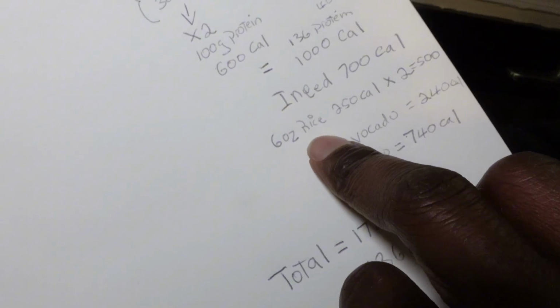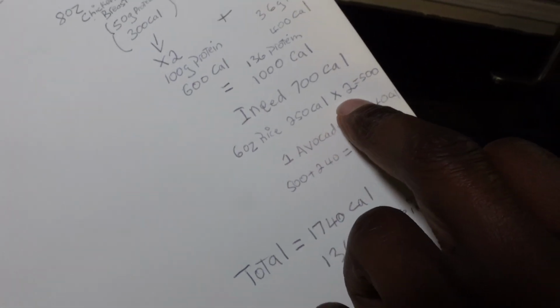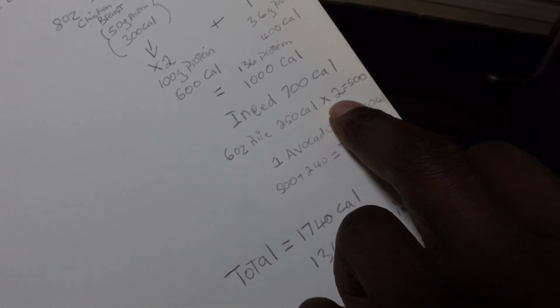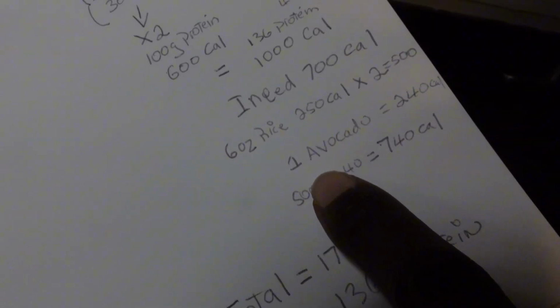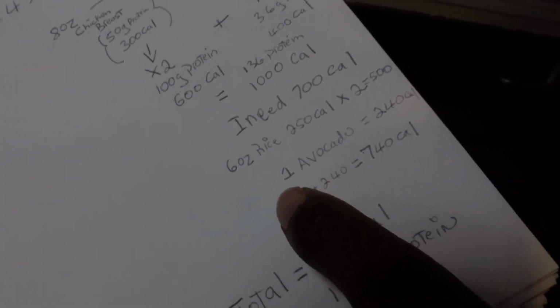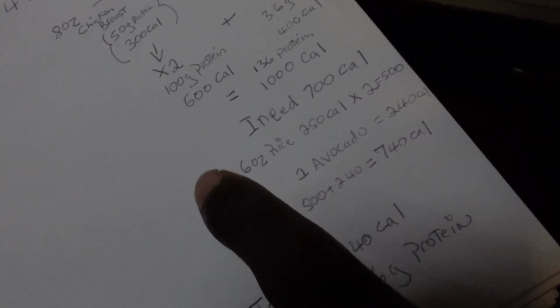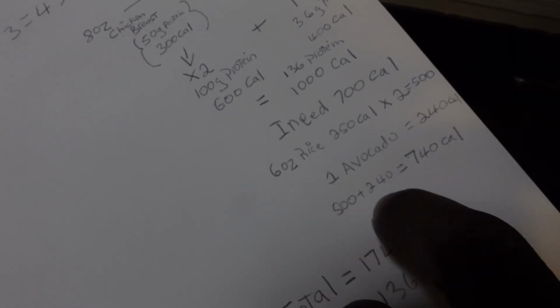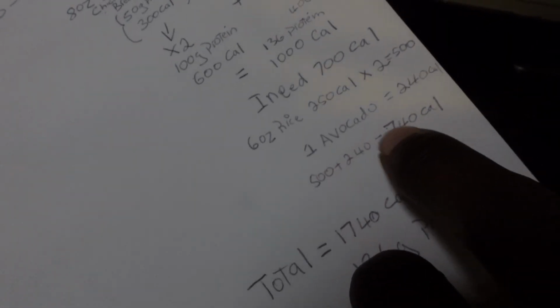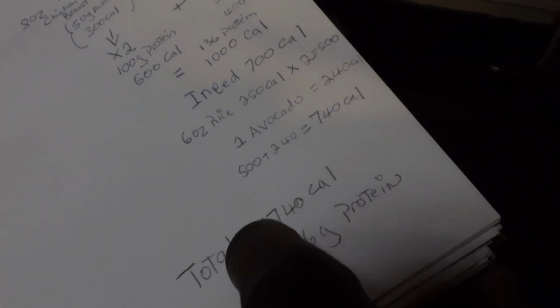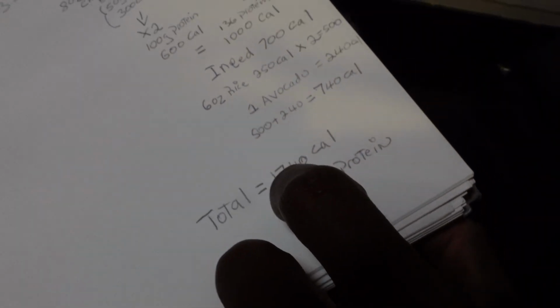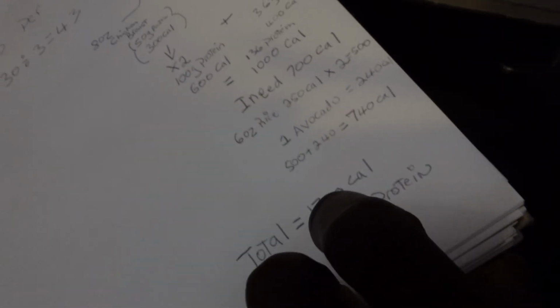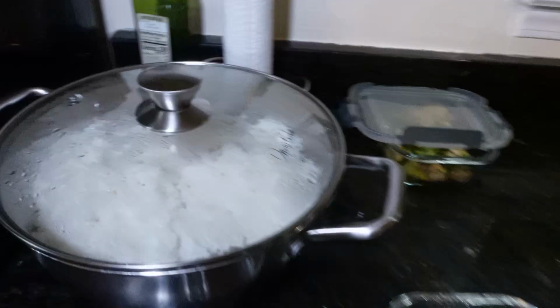6 ounces of rice is 250 calories. Times 2 equals 500. I get a whole avocado, that's 240. My total with the 500 from the rice and my 1 avocado at 240 is 740. My total for the day, 1740 calories, 136 grams of protein. That's how I'm gonna hit my protein goal. You understand that formula? So let me show you how you actually put it into real life.